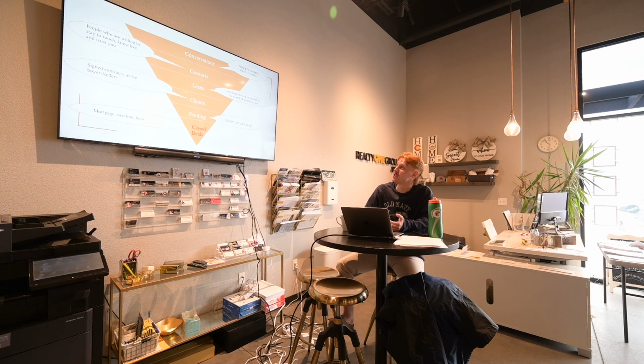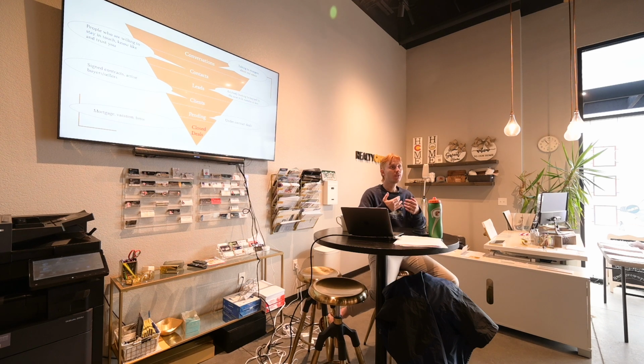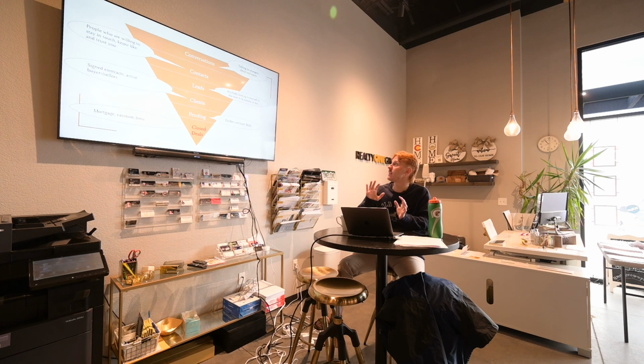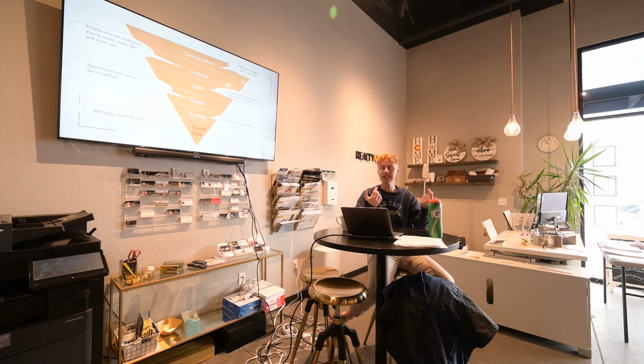And through conversation, we're going to make contacts. Contacts are people that you have a good conversation with, to the point where they're willing to stay in touch with you. I'm big on email. If I get your email, then I've basically broken the barrier to staying in touch. Anybody that's willing to stay in touch becomes a contact to me, and I build them out in my database. And then from my contacts, some will pop off and become leads.